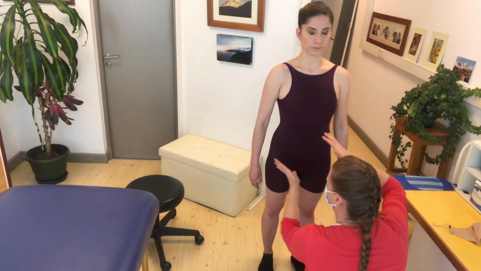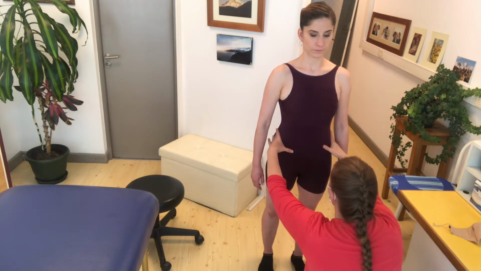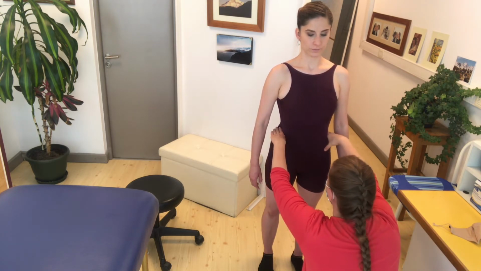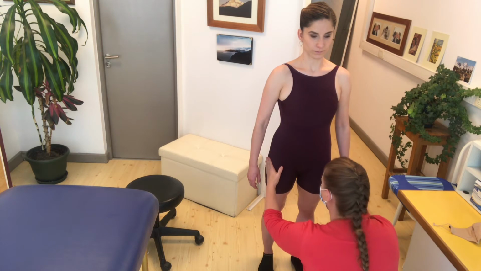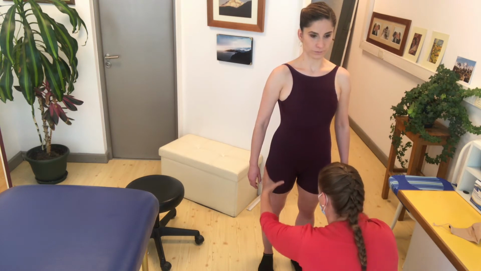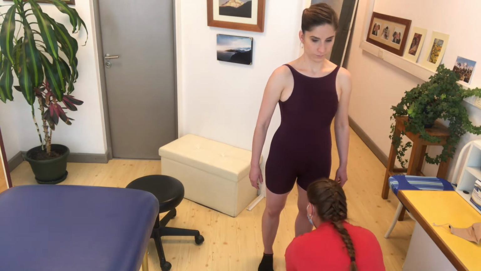That will tell me if she's side bent, if she's rotated. I check at the level of her iliac crest. I check at her hips, her knees, and her ankles, okay?